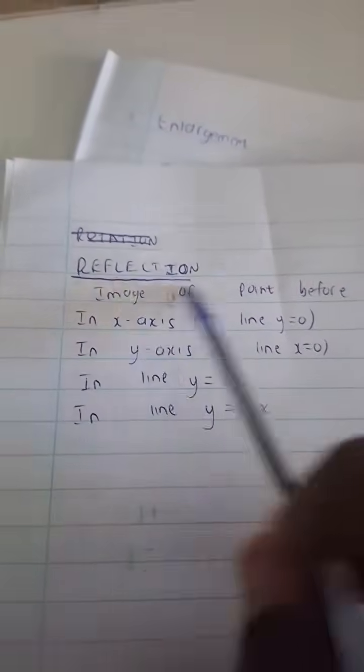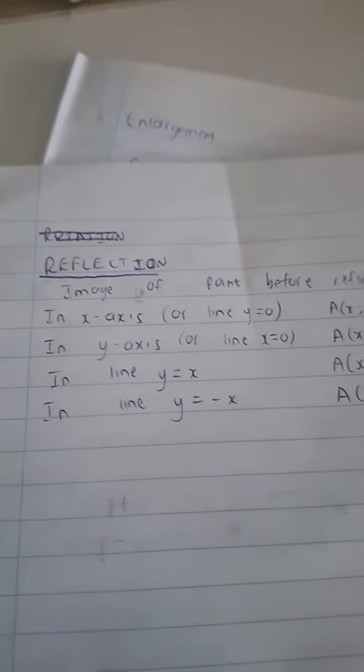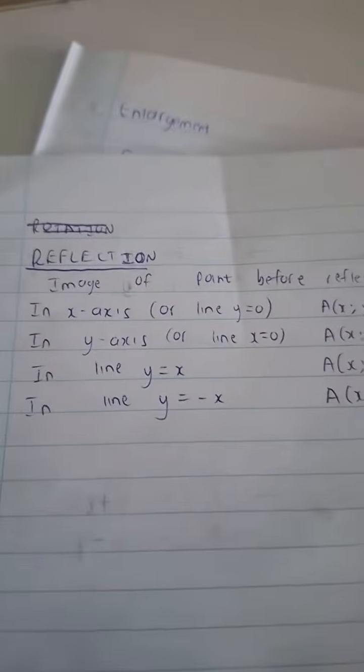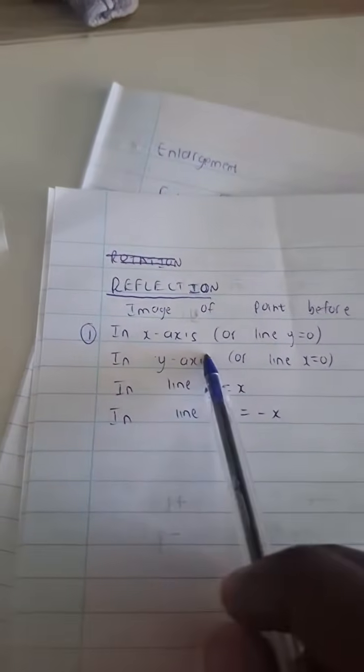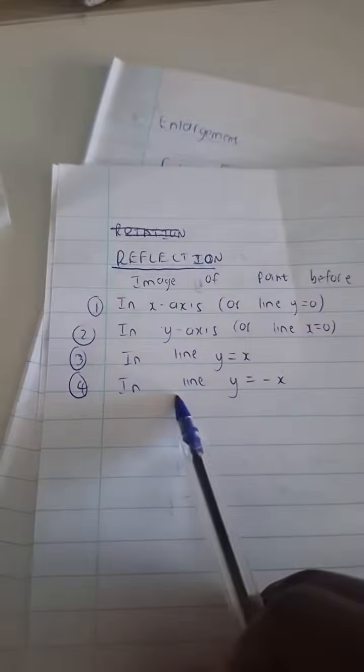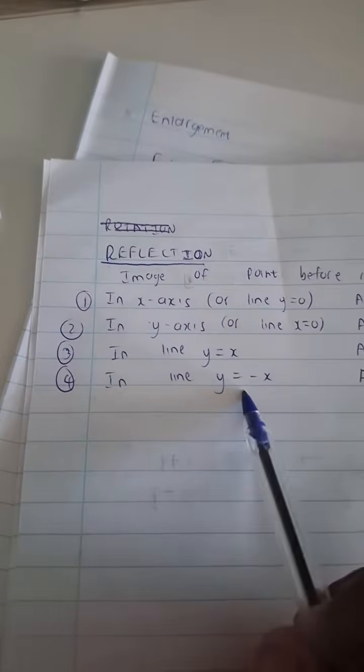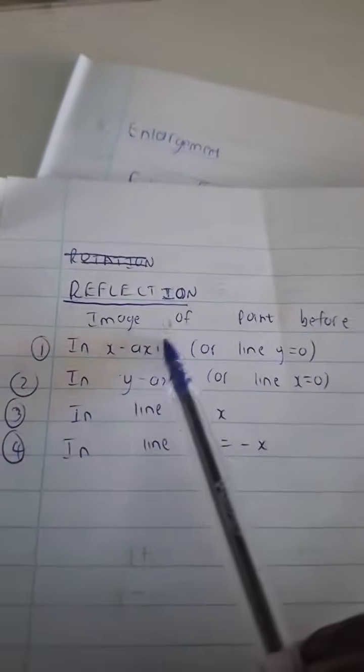Okay, let's move on to the next type of translation, which is reflection. We can look at reflection under 4 headings. 1, reflection in the x-axis. 2, reflection in the y-axis. 3, reflection in the line y is equal to x. And 4, a reflection in the line y is equal to negative x. So we're going to look at these individually.